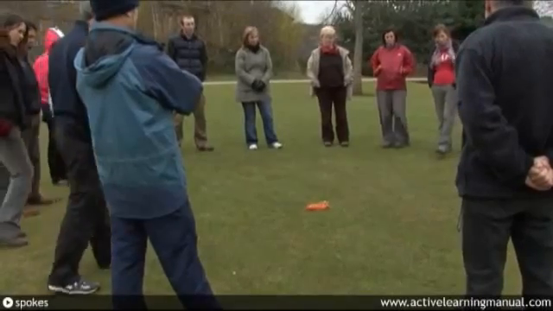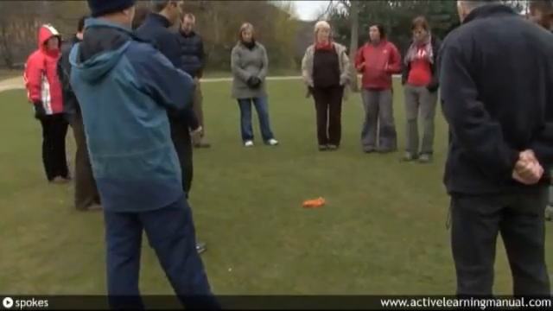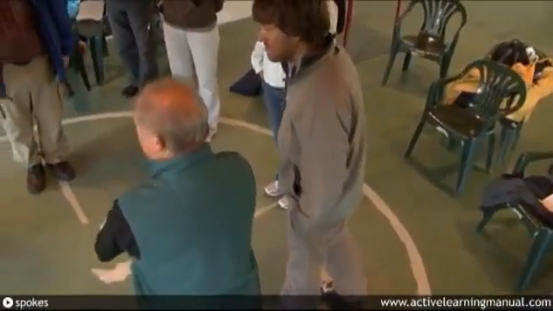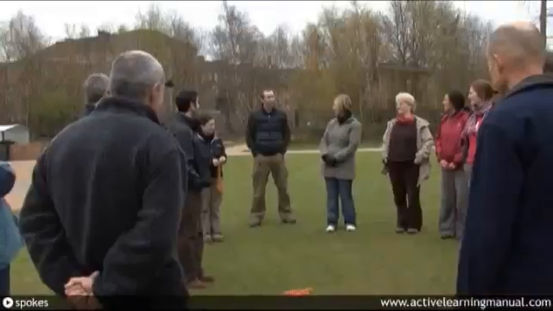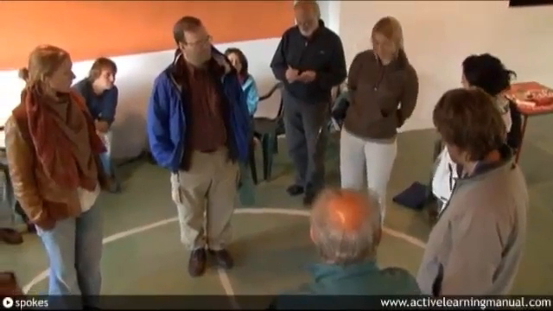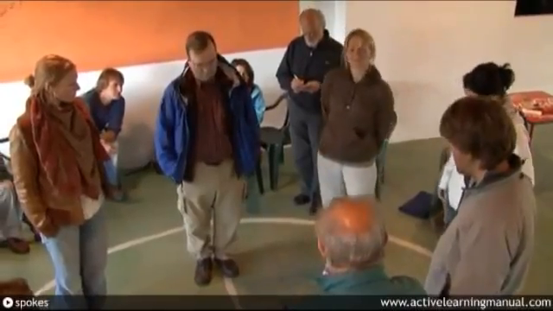You can even use active methods for feedback. The spokes, for example, starts with each person rating their own performance by how far they move along a spoke towards the centre of a giant wheel. People who seem to have undervalued their performance are invited by others to move closer to the centre.